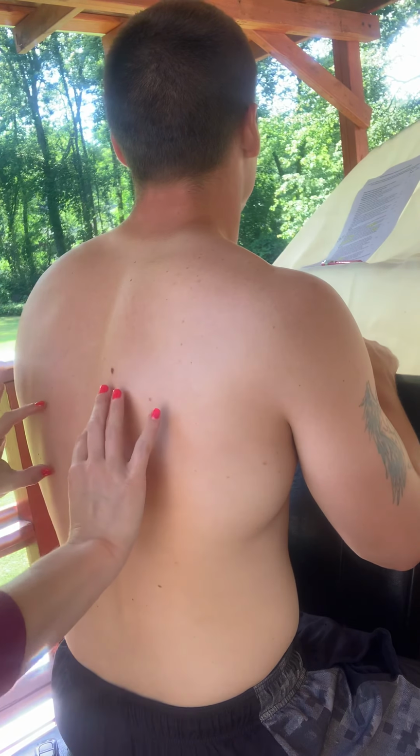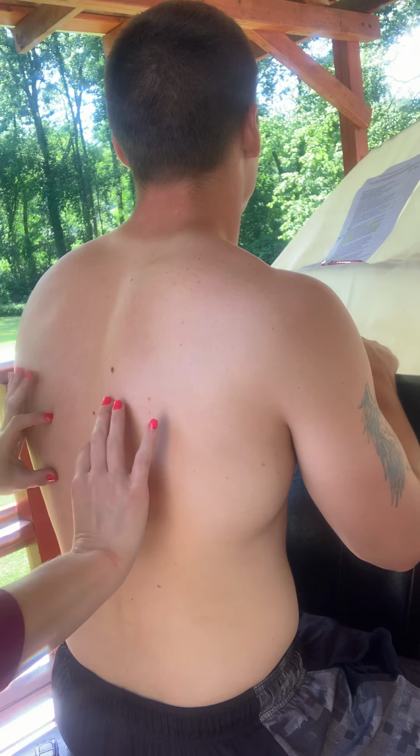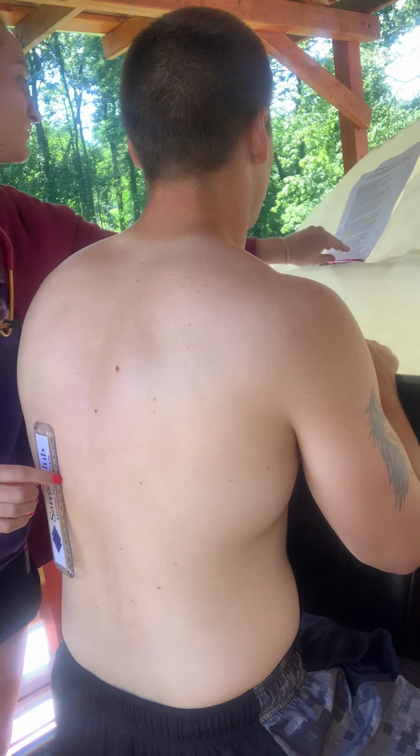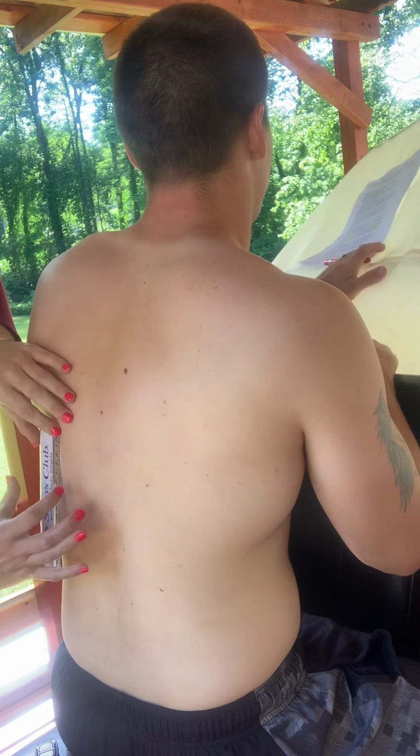Okay, and then I heard resonance right here. And right here. And so I would just measure that area. And then this area should be about 3 to 5 centimeters, and this one measures about 4.